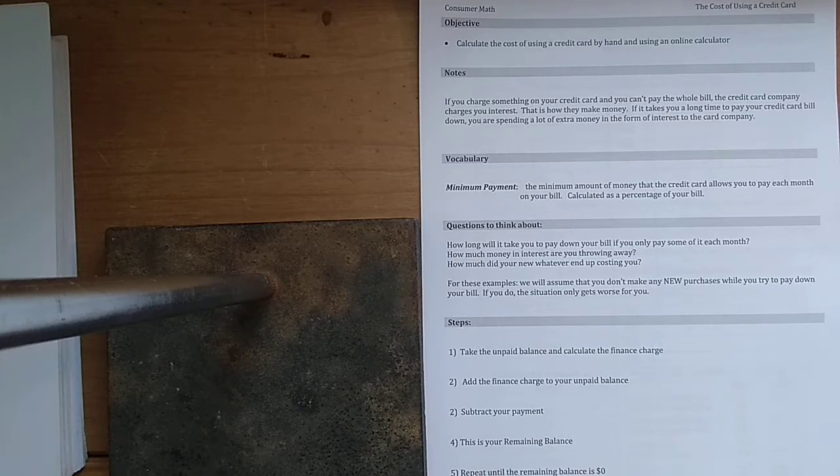Okay? What you're first going to do, and we're going to do some examples on the back, and this will make these steps a little more clear. You're going to take the unpaid balance, and from that calculate the finance charge, how much interest you have to pay to the credit card company. You're going to add that finance charge to your unpaid balance. Then you subtract your next payment, get your remaining balance, take the remaining unpaid balance, calculate the finance charge, add the finance charge back to your unpaid balance, subtract whatever your next payment is going to be, and keep repeating until the balance is zero. It's very wordy, so we're going to look at an example.